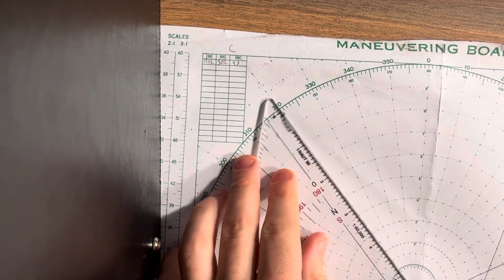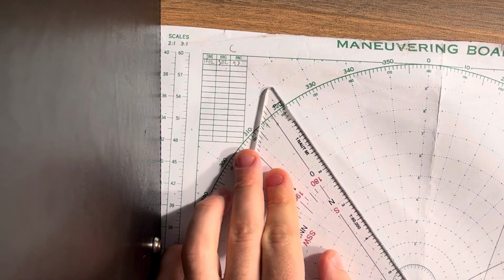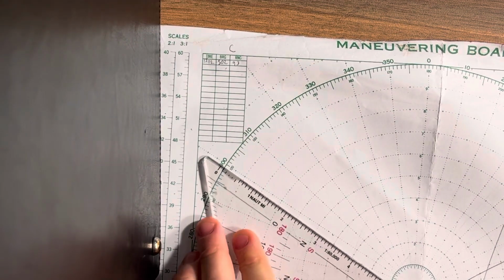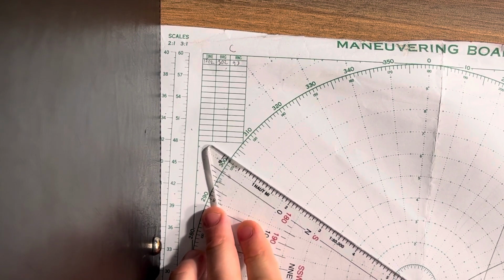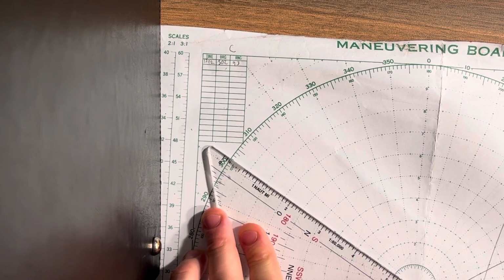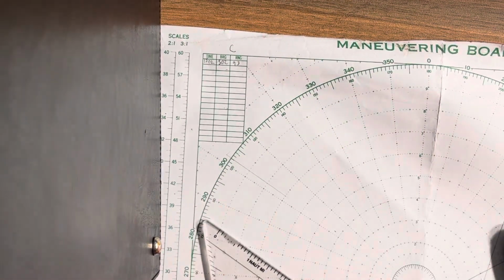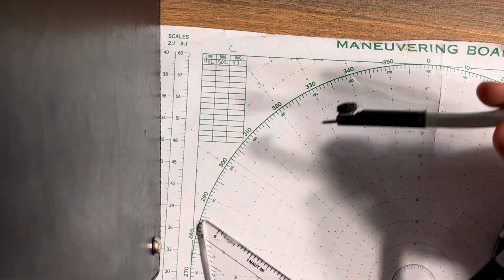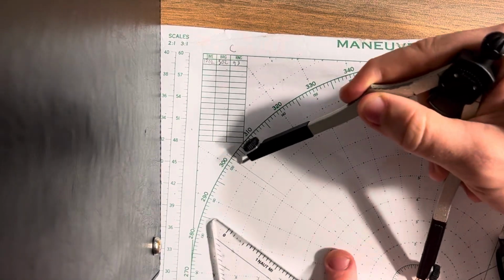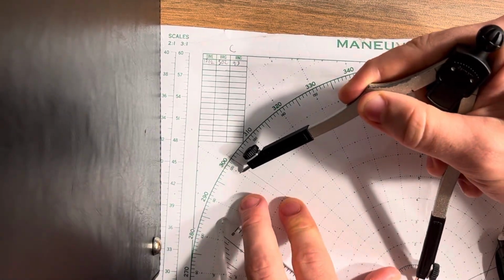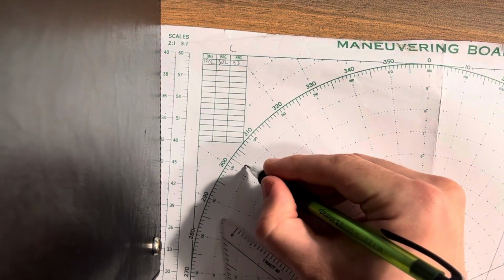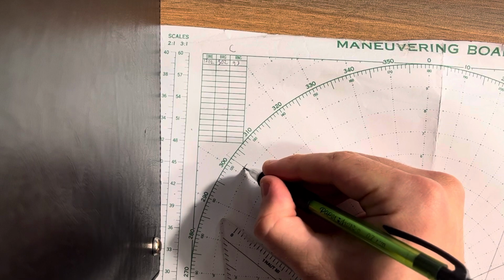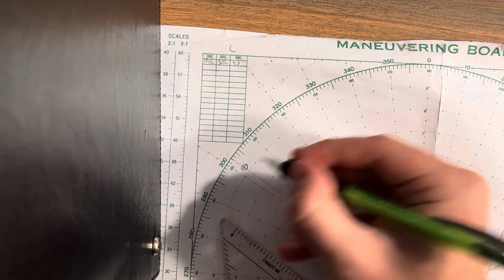First we're going to measure out 302. Draw out that line, and we're going to extend it out to 9.3 miles. So there's 9.3. Good.